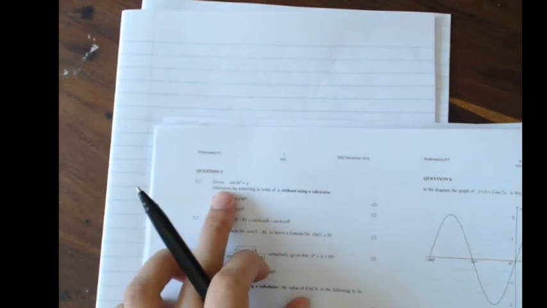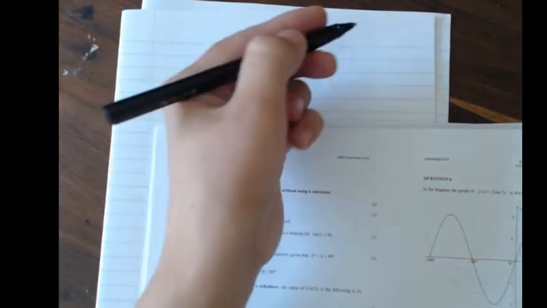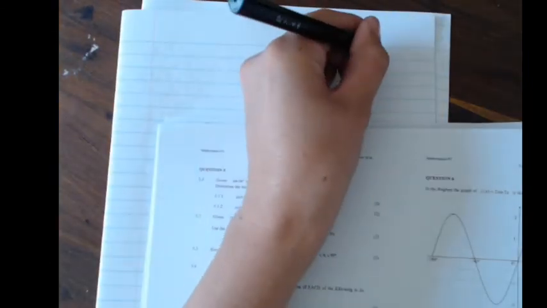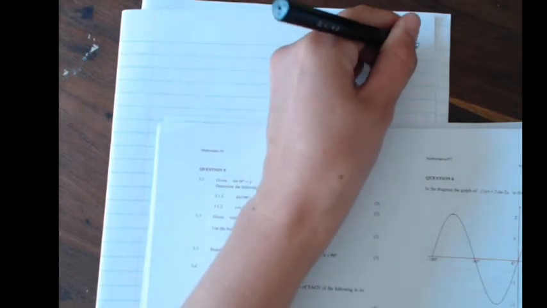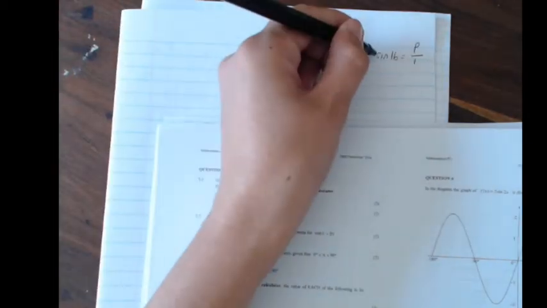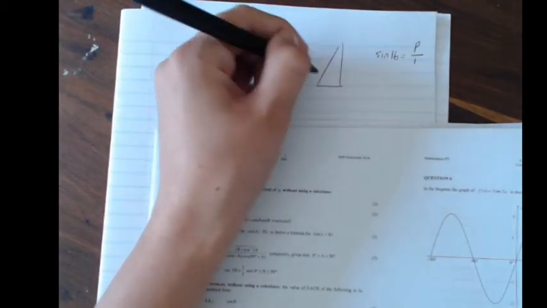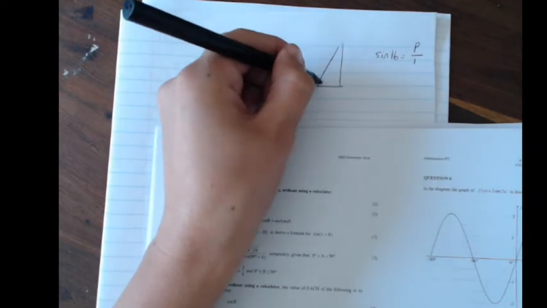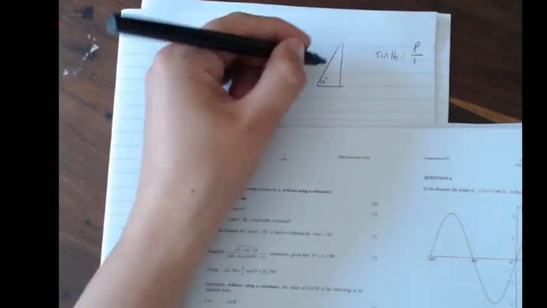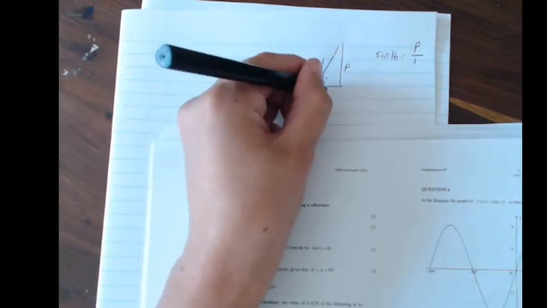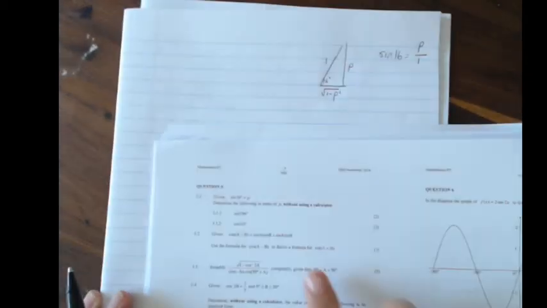given that sine 16 is equal to p, which I can summarize as p over 1. So I'm going to make a triangle here in quadrant 1, because 16 lies between 0 and 90. Sine is p over 1, and I can get that side by using Pythagoras. I'm sure you will all be able to get there. And okay, then I can look at the questions.